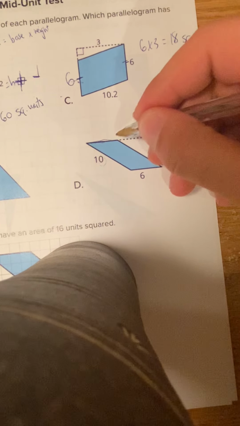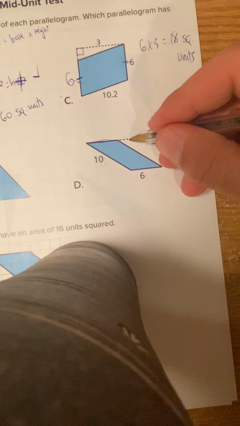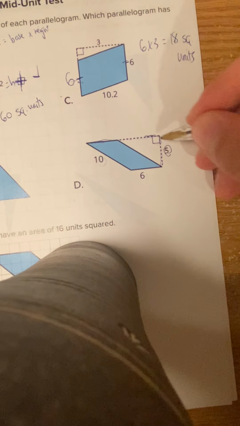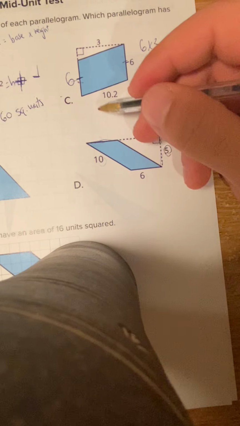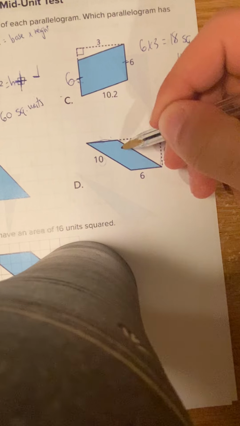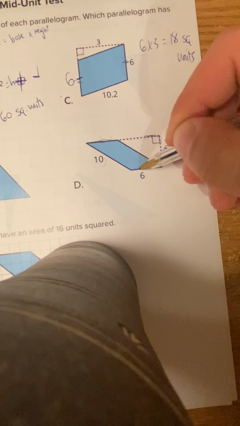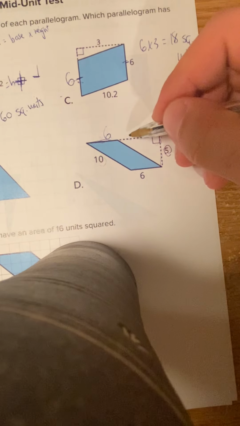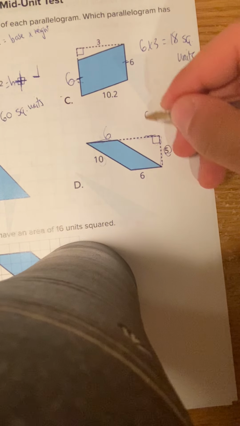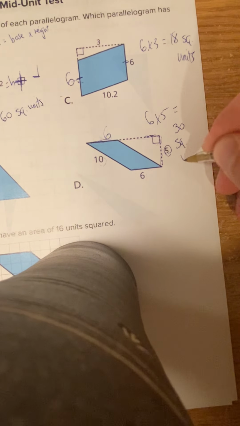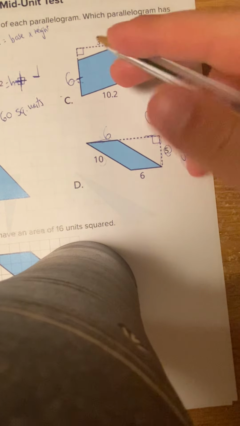So 5 times, but what's this side? Well, I just said that opposite sides of a parallelogram are equal. So if this side's 6, then this side's 6. So the area of this is 6 times 5, which is 30 square units. That is also not an area of 60, so I will leave it.